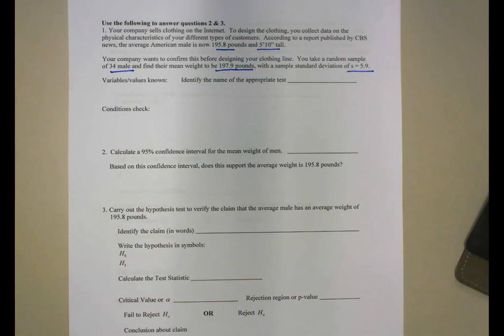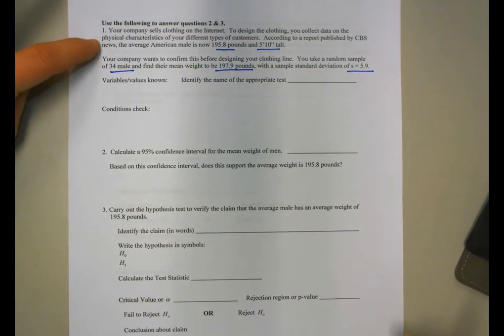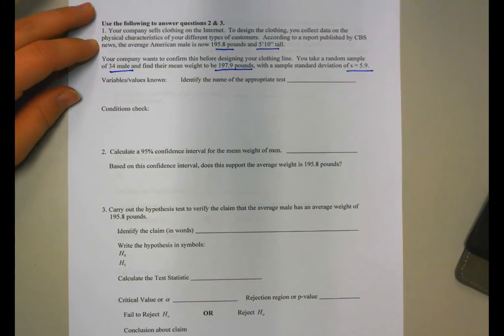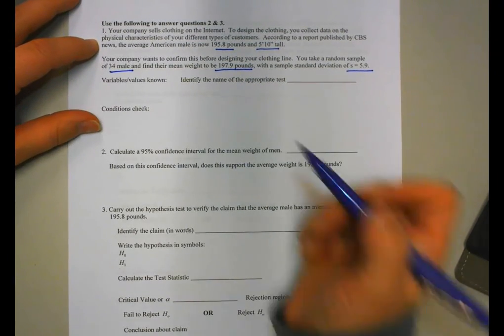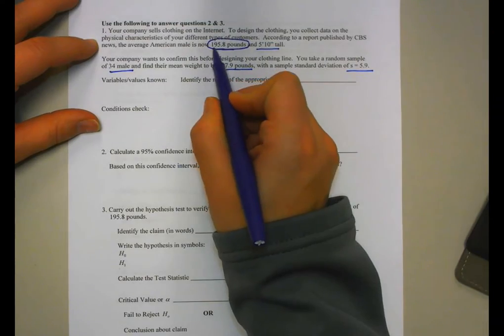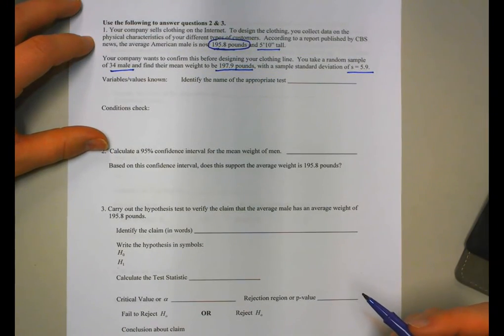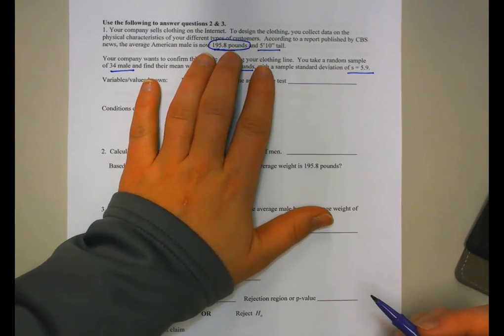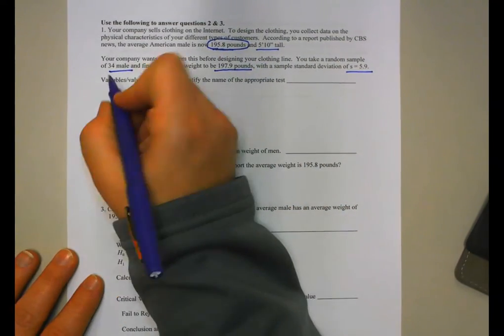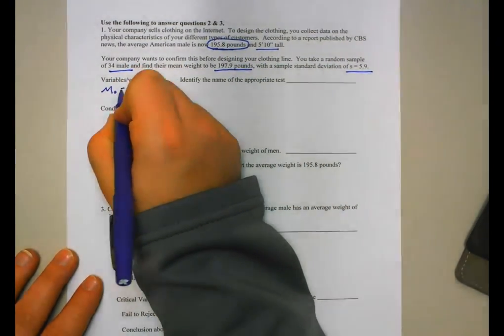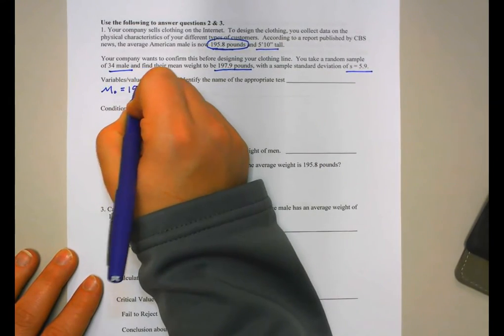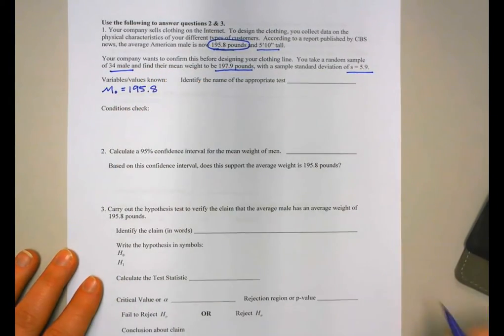So in this case, the initial mean that we're testing against is 195.8, excuse me. This is our published announcement, our mu value, we call it mu naught, that initial value is 195.8.